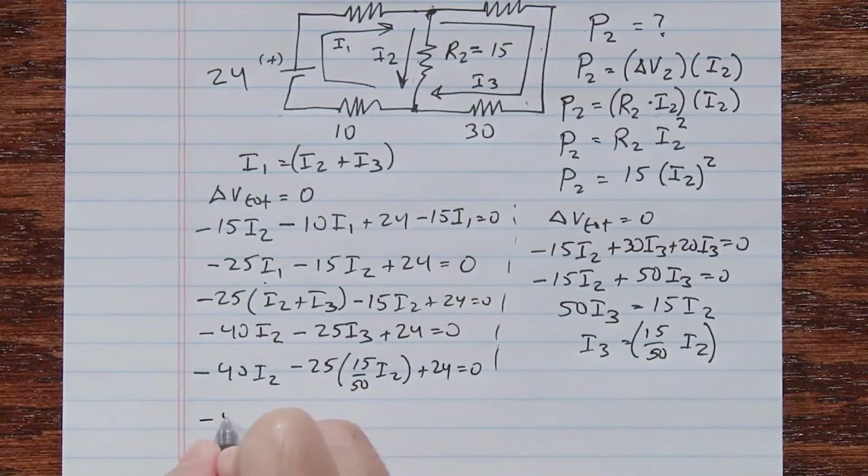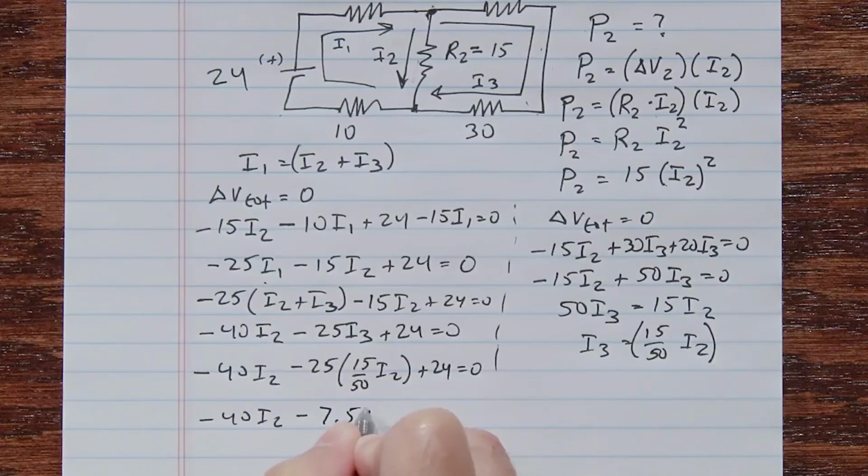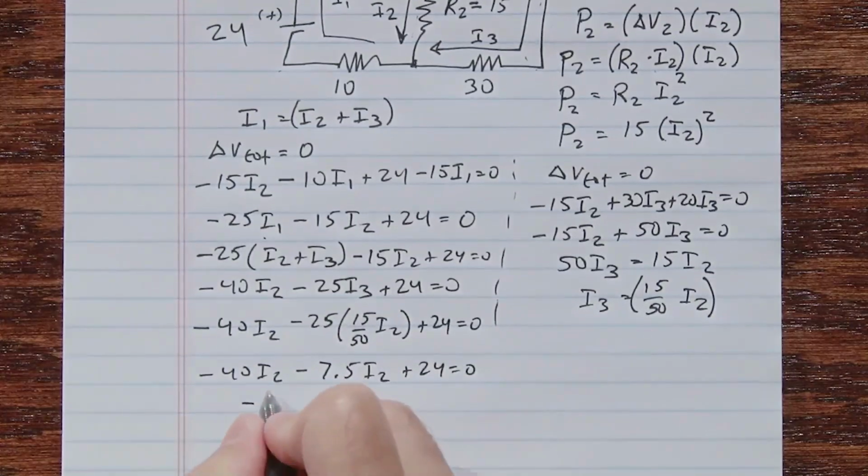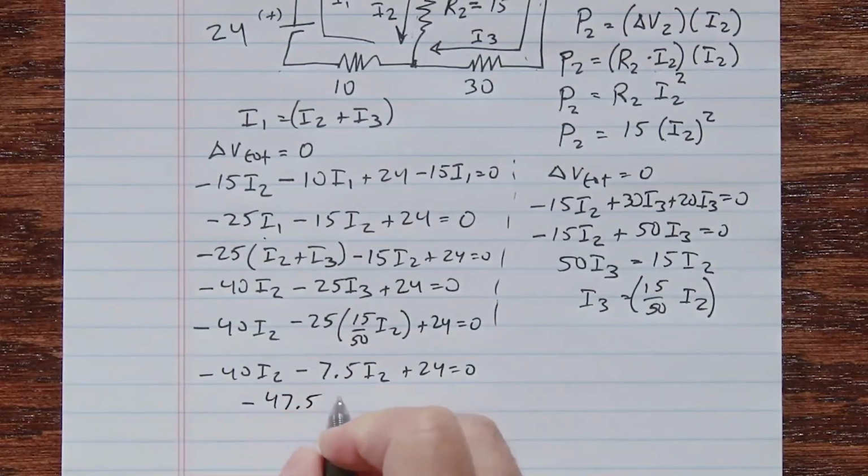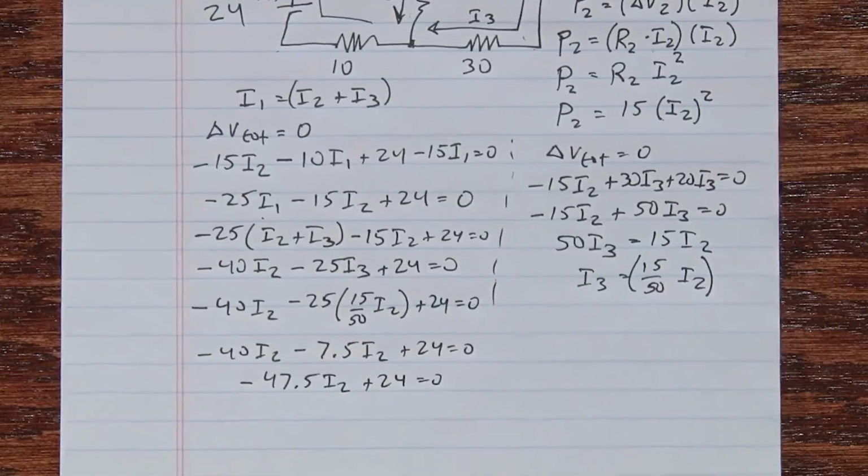Okay, so that'd be minus 40 I2 minus, well, 25 divided by 50 is a half, and a half of 15 is 7.5. So minus 40 I2 minus 7.5 I2 plus 24 is equal to 0, or minus 47.5 I2 plus 24 is equal to 0.